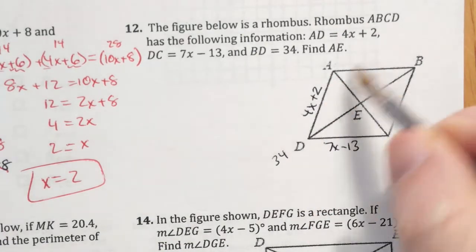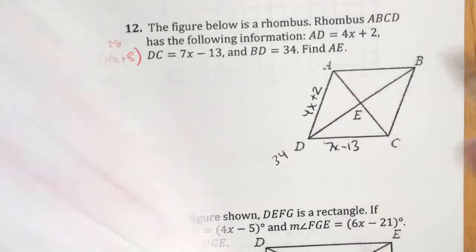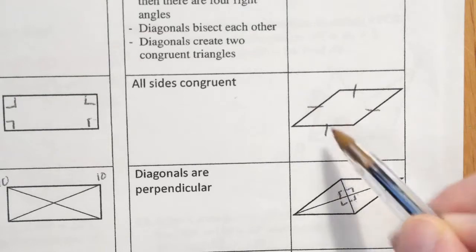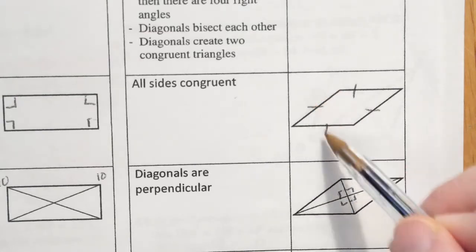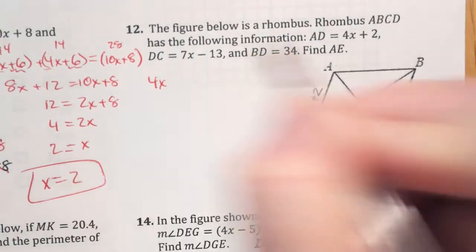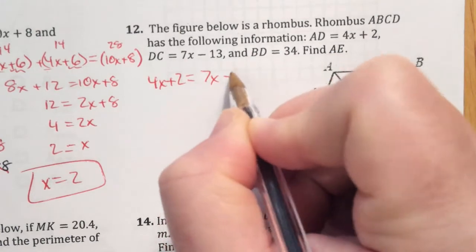All right, so I want to find x. These two sides on our rhombus match up with this, and notice how they both have single marks. That means they would be equal to each other. So 4x plus 2 is equal to 7x minus 13.